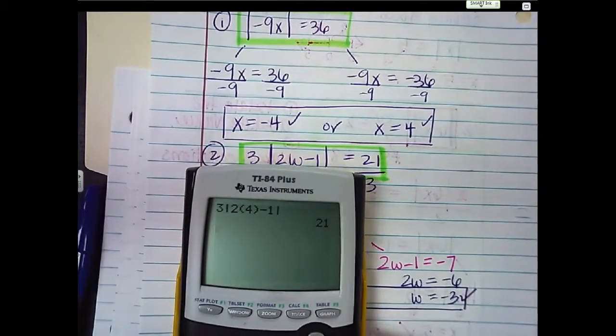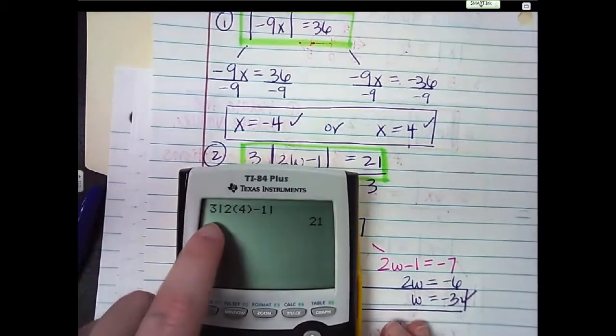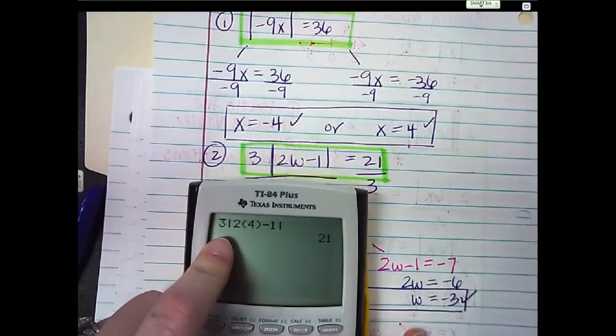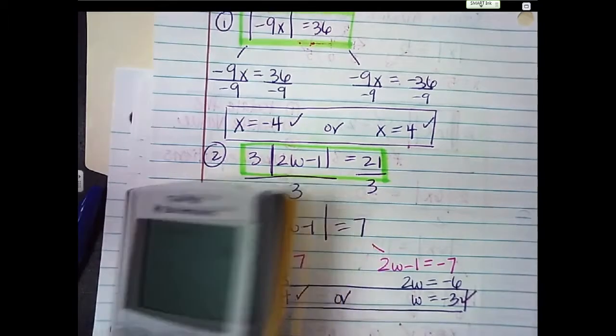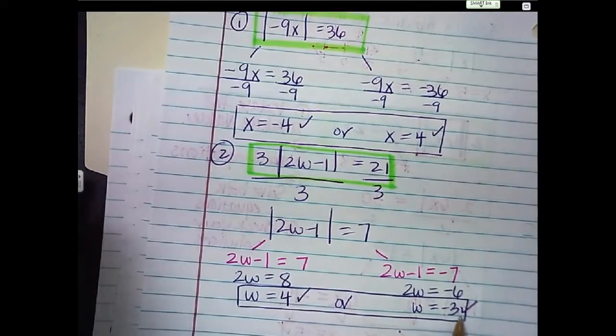I got 6. Wait, where'd you get 6? Did you put the 3 in front? Yeah, 2 times 4 minus 1. Wait, where'd you get the 4? That's what I plugged in. I plugged in this one. I haven't plugged in this one yet.